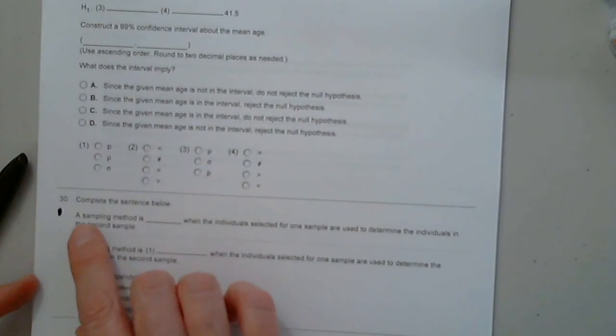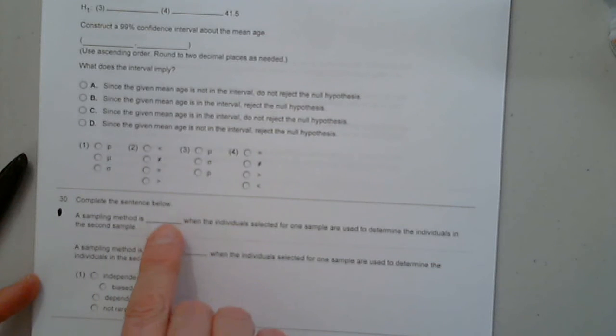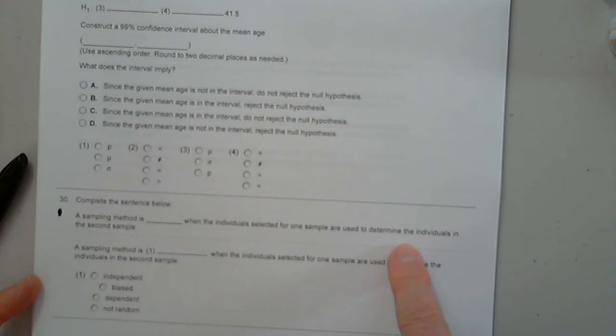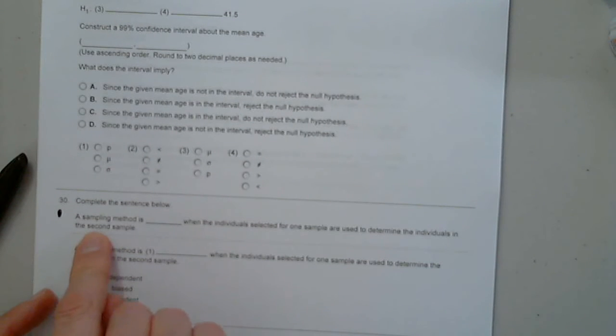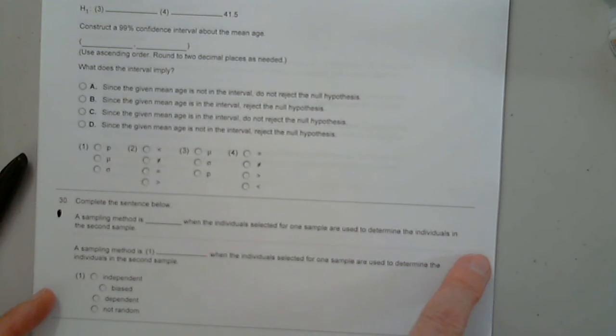If I ask you to complete the sentence, a sampling method is blank when the individuals selected for one sample are used to determine the individuals in the second sample. Dependent. Very good. So if I use a sample to select the individuals for the other one, in other words, I take your blood pressure before you exercise and after you exercise, that's dependent.